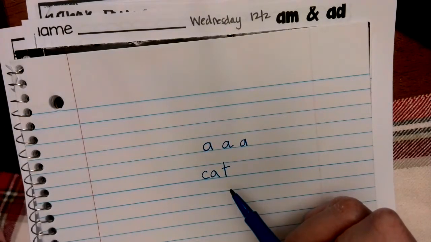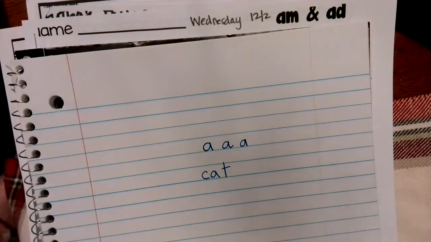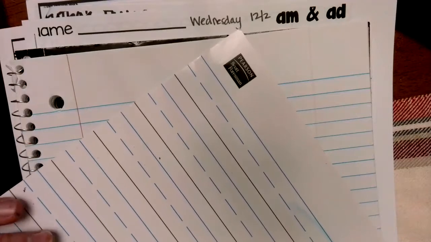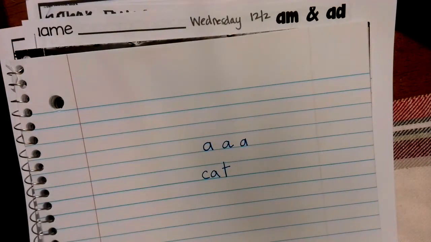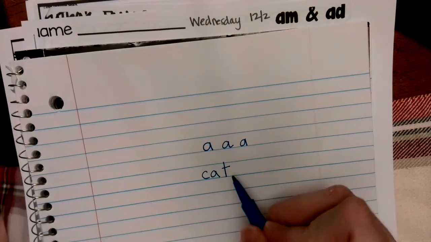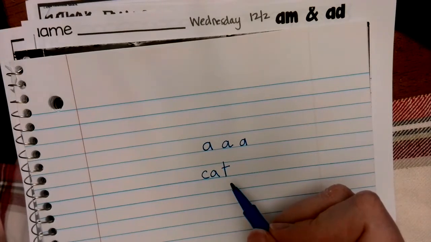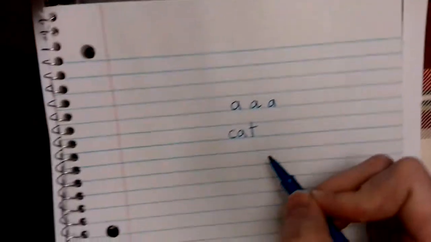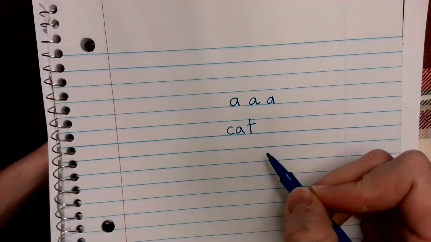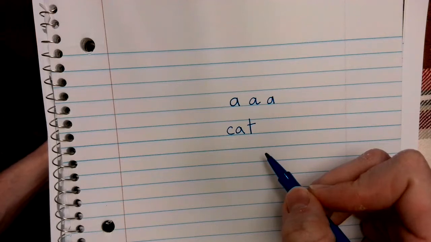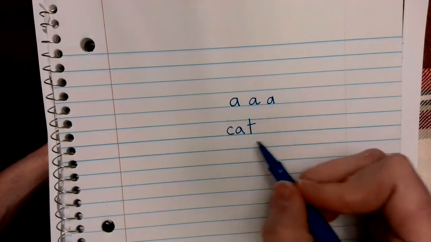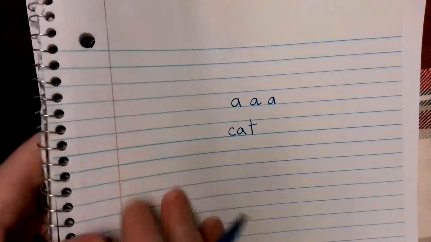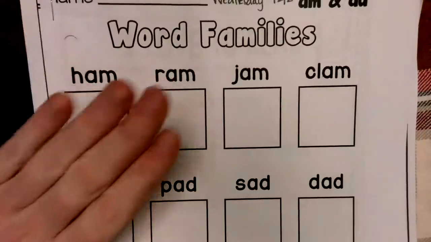What I want you to do is pause the video here, and if you have a whiteboard and marker, you can do it like I did on my whiteboard. If you don't have a whiteboard and marker, you can just get a piece of notebook paper or any paper and practice writing the letter A. I want you to write it 10 times and then to write a word that has an A in it. Don't do cat, pick a different word, and write a word that has that letter A in it. So that is what I want you to do. Pause the video here so you have time to do that, and then hit play when you are ready to move on to your word family practice.